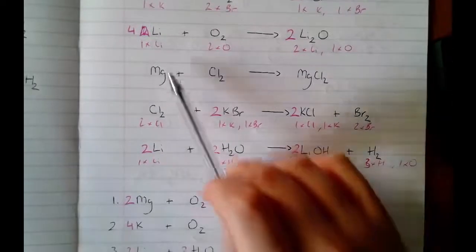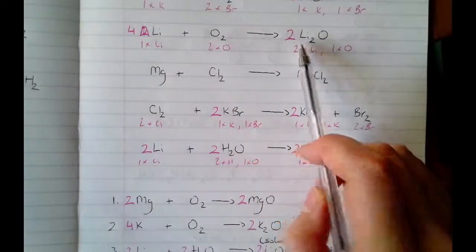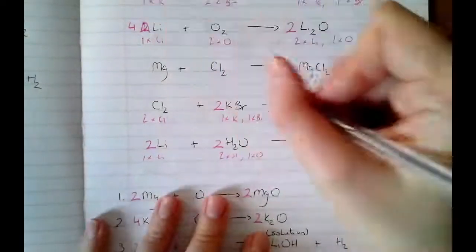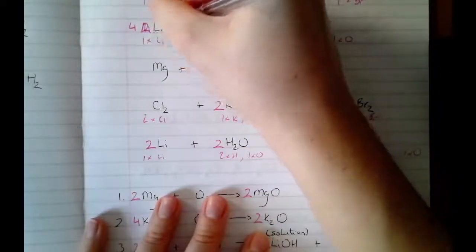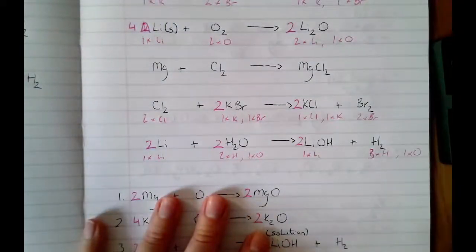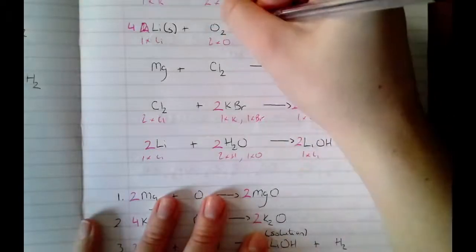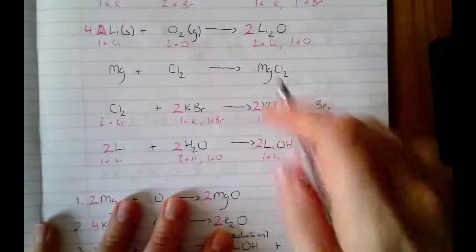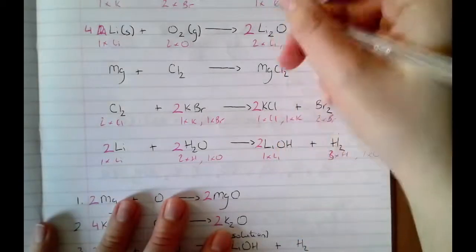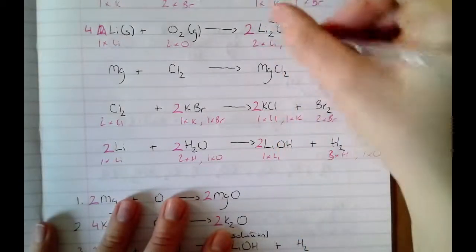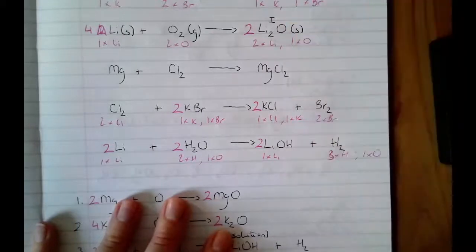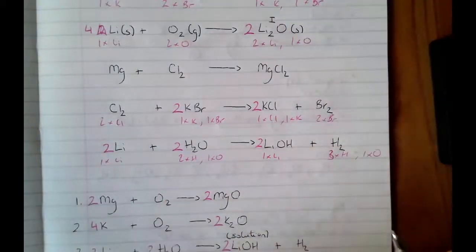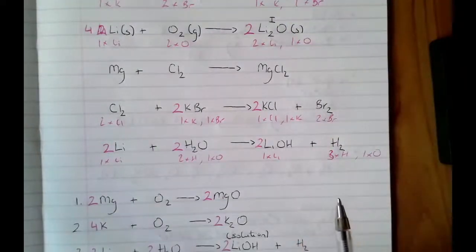So if I look here, I've got lithium and oxygen going to lithium oxide. Lithium is a metal. Unless I'm told otherwise, I'm going to write that lithium is a solid, because metals are solid. Oxygen is a gas, oxygen gas. And when they react, they form lithium oxide. You've got a metal and a non-metal, which is an ionic compound, and ionic compounds are solid. So unless you're told otherwise about these things, those are the state symbols you're going to use.